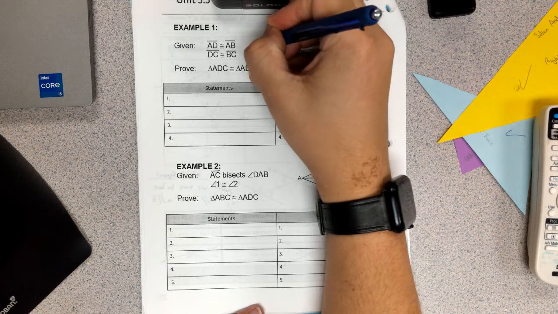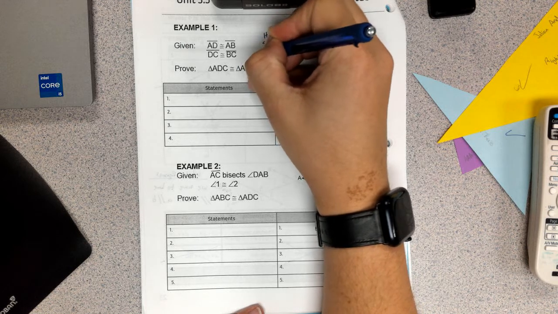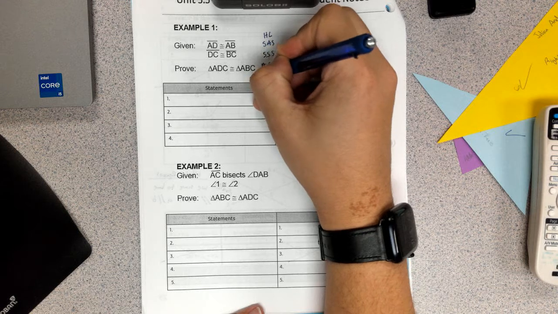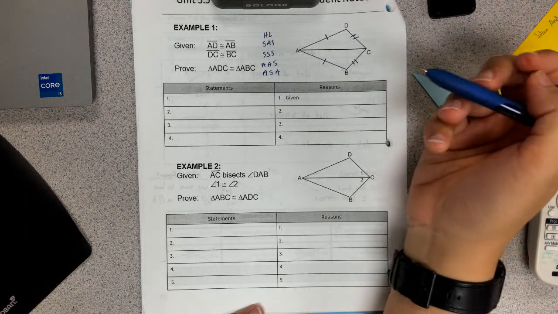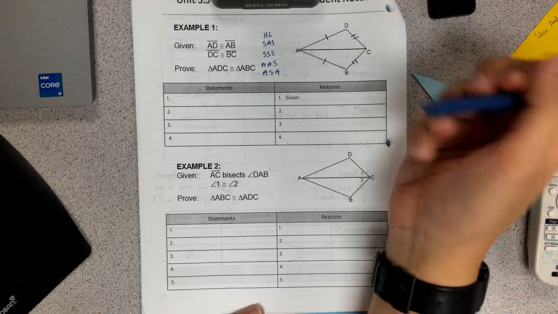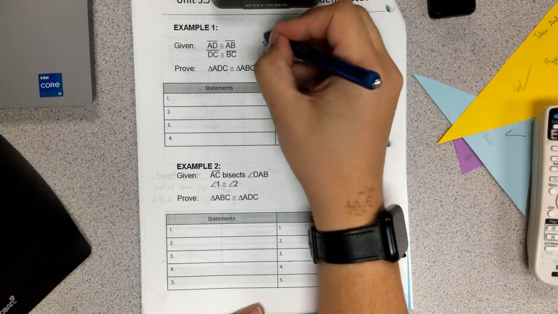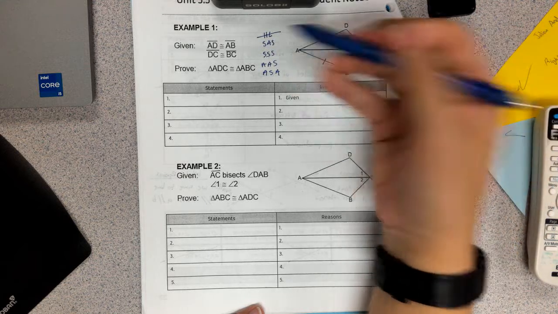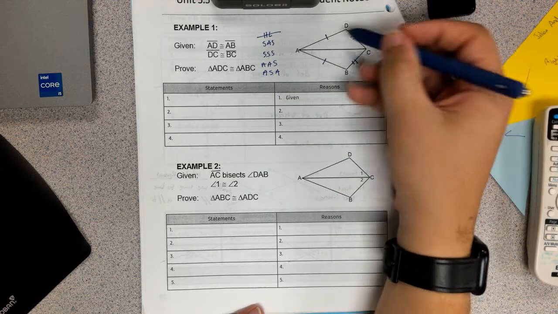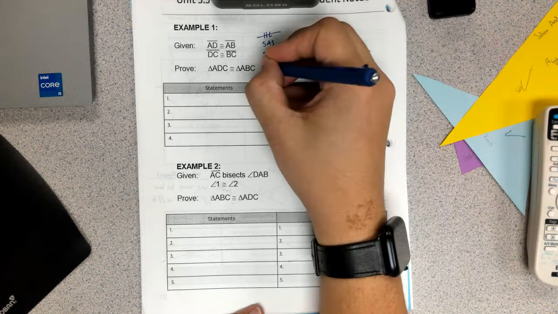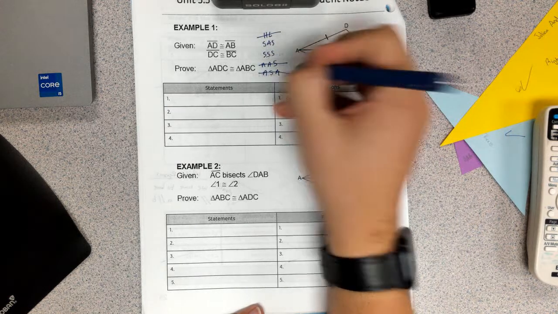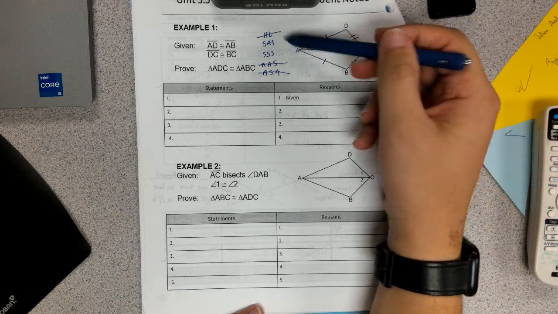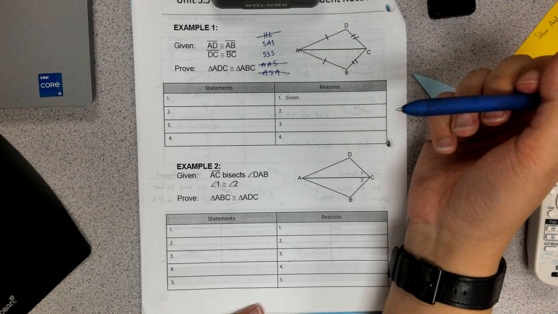If I were to say HL, SAS, SSS, AAS, or ASA, just from the given and looking at the picture, I see no information about a right triangle, so HL's gone. I have two sides, so I could have SAS. I have two sides, so I could have SSS. I do not have two angles, so AAS and ASA are gone, leaving me with two possible choices.